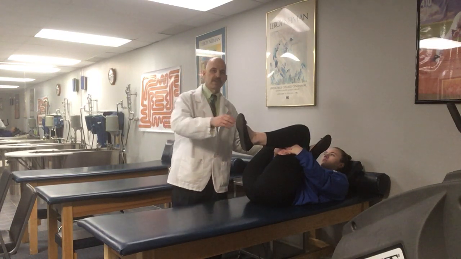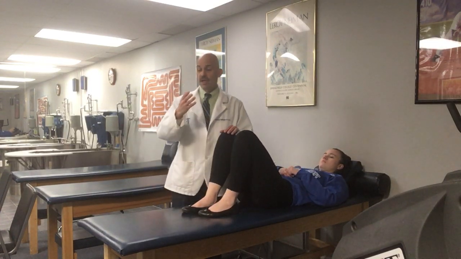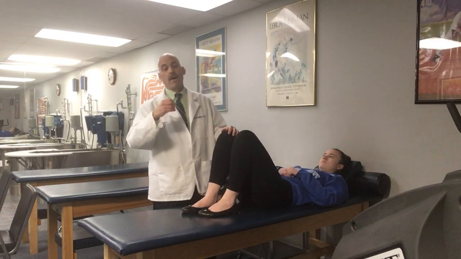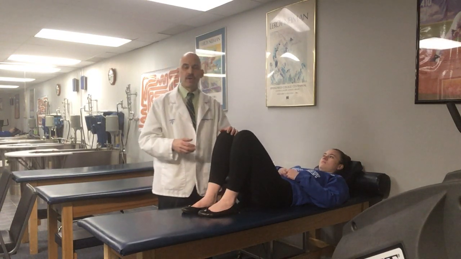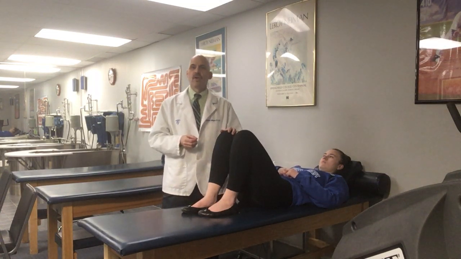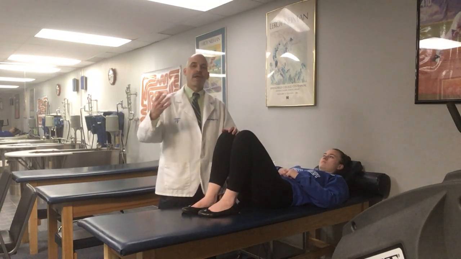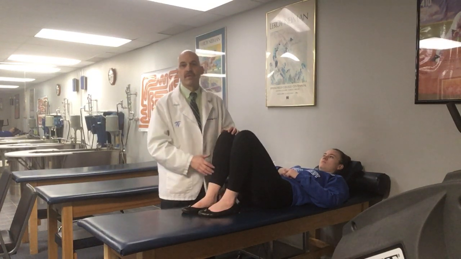All these exercises are, again, as tolerated. If you're having increased pain, just decrease or stop the exercise. You don't want to make your pain worse. Anytime you're doing stretching or strengthening exercise, we should never work into that painful range of motion. Discomfort, fine. Pain, definitely not.